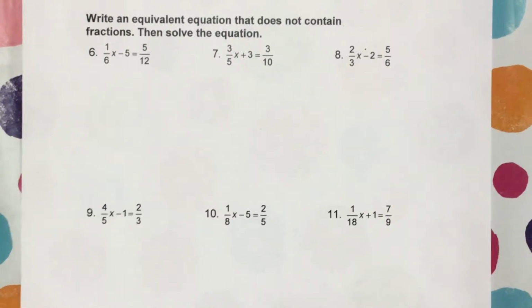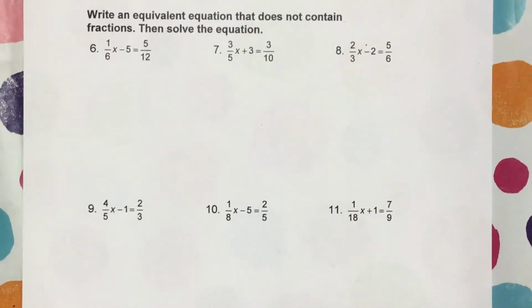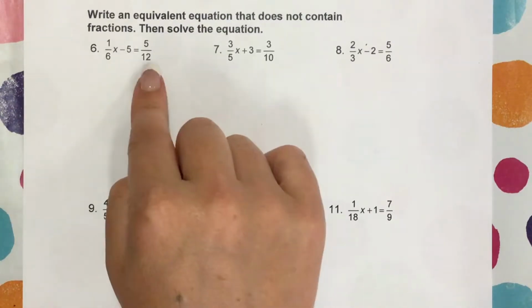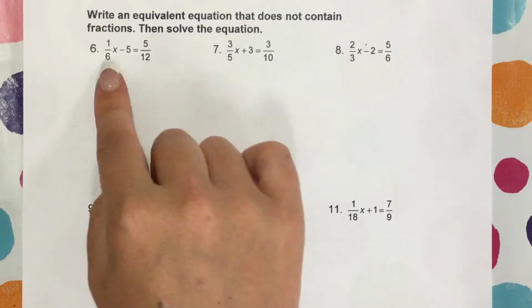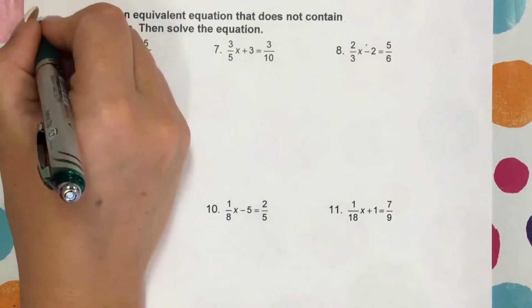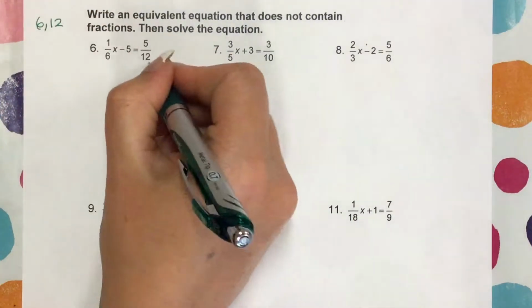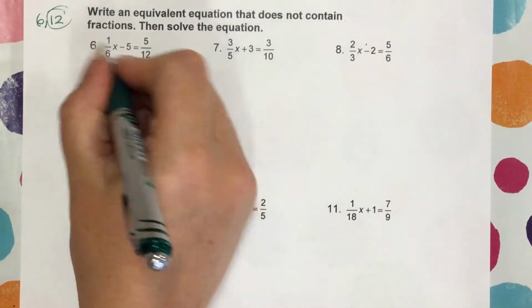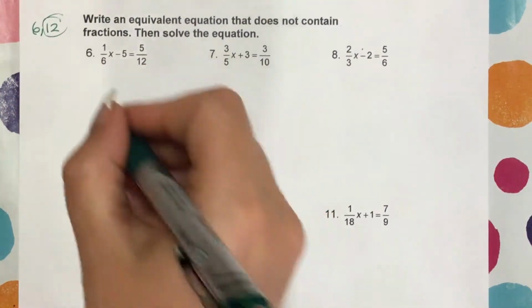All right, we are back with problem 6, and so let's see how you did. When I'm looking at problem 6, I notice there's fractions. There's a 6 and a 12 in the denominator, so we need to find the LCM. That means if I count by 6, I'm going to go 6, 12, and then 12 is actually the same number. So I know that this is going to be our LCM. I'm going to have to multiply both sides of the equation by 12.